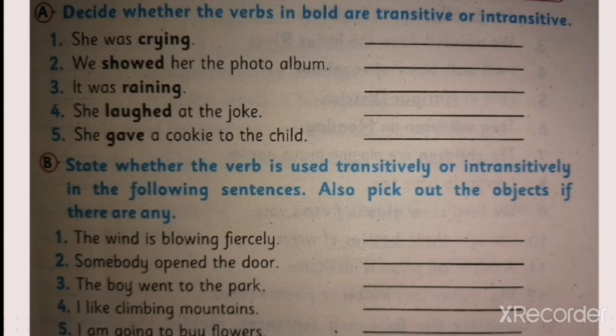Also pick out the object if there are any. क्वेश्चन का मतलब है यहाँ पर जो वर्ब इस्तेमाल हुए हैं वो ट्रांजिटिवली इस्तेमाल हुए हैं या इंट्रांजिटिवली. और अगर ट्रांजिटिवली इस्तेमाल हुए हैं तो आप उस ऑब्जेक्ट को पिक आउट कर लें, निकालें यहाँ से. The wind is blowing fiercely.